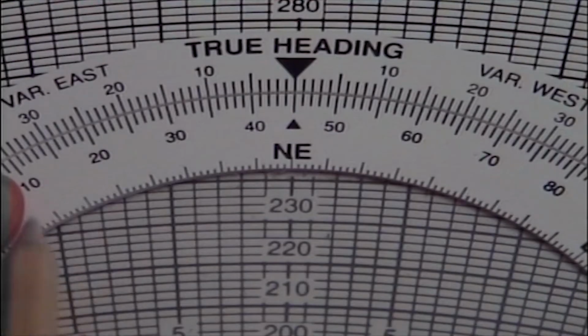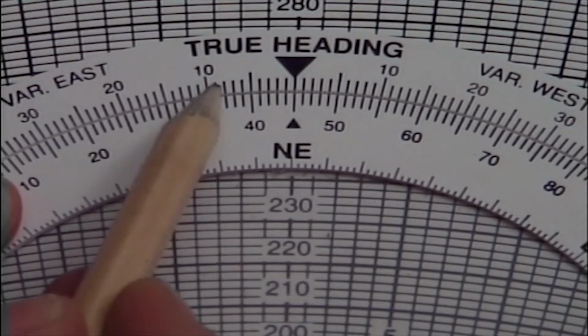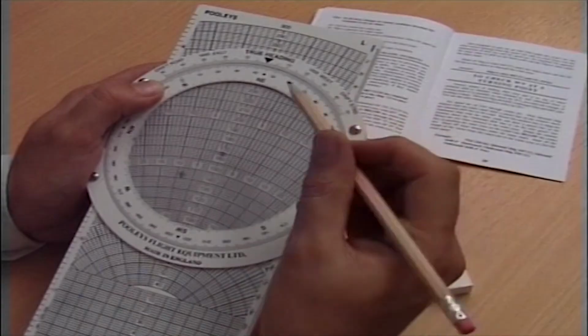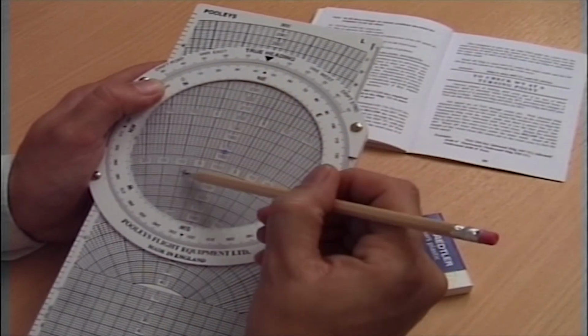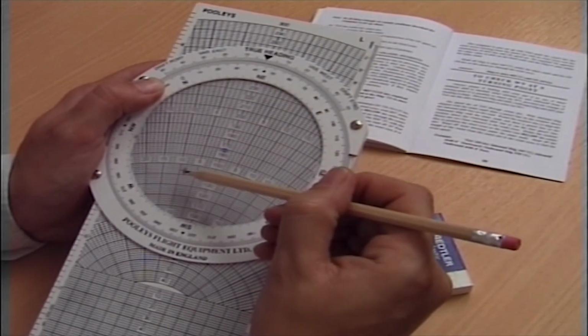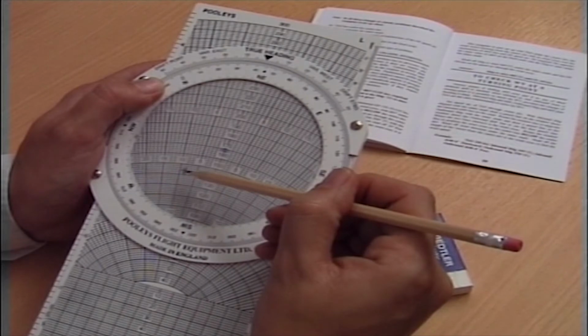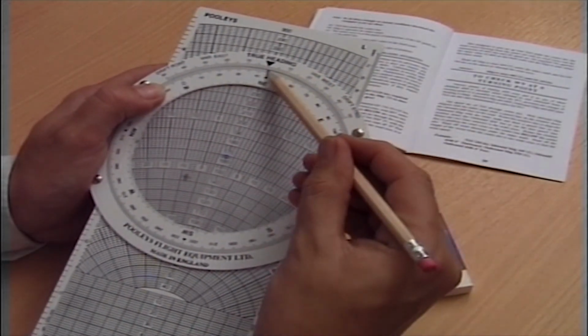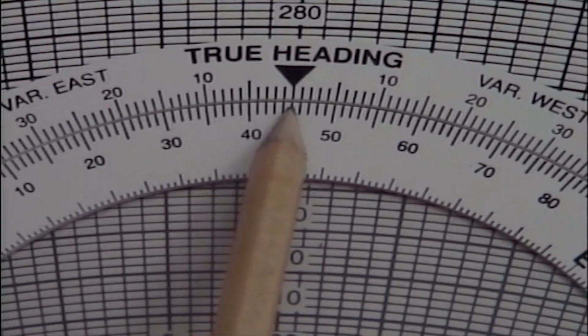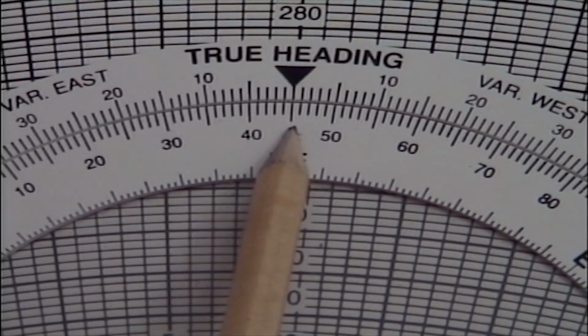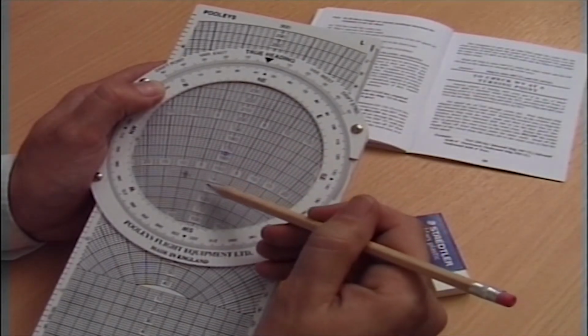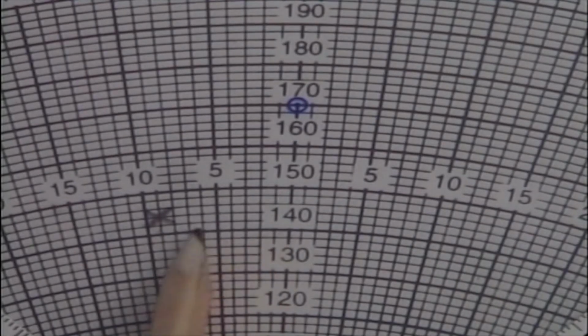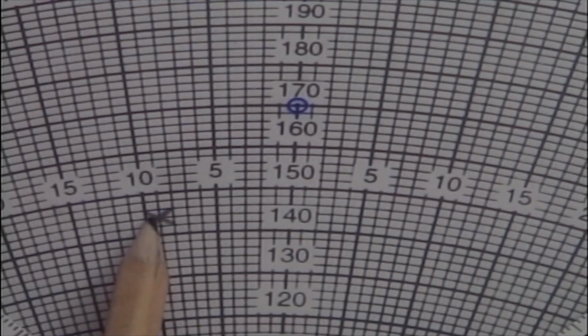Rotate the required track of 036 to 9 degrees port. Check the wind cross again. Both readings of drift are the same, 9 degrees in this case, so drift balancing is complete. We can now read our heading of 045 under the true heading index, and a ground speed under the wind cross of 144 knots.